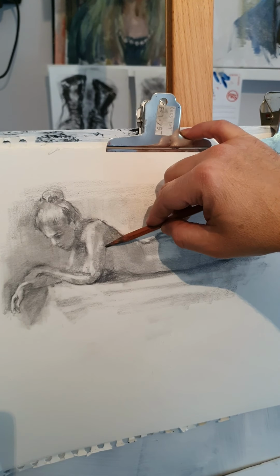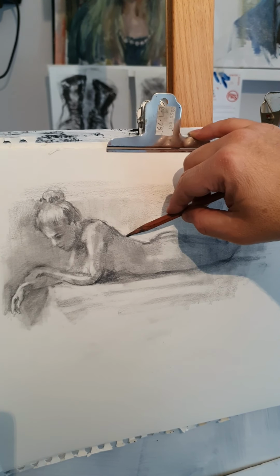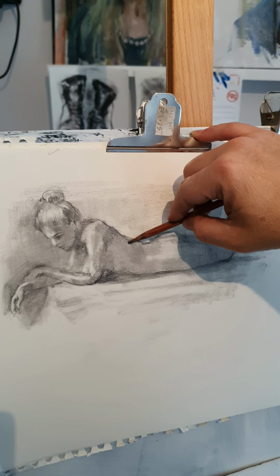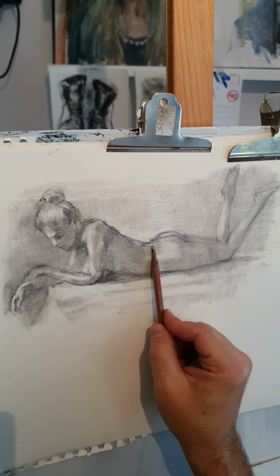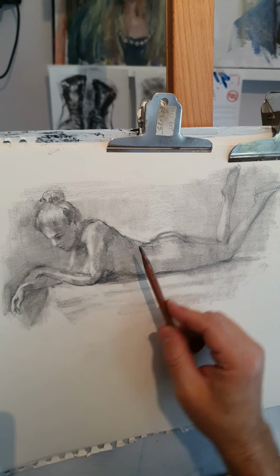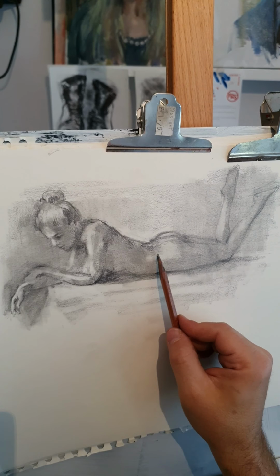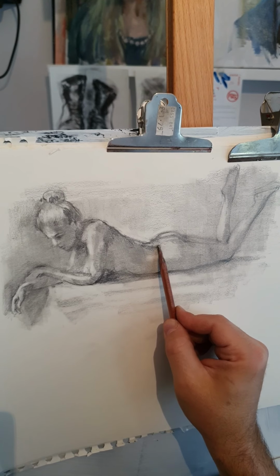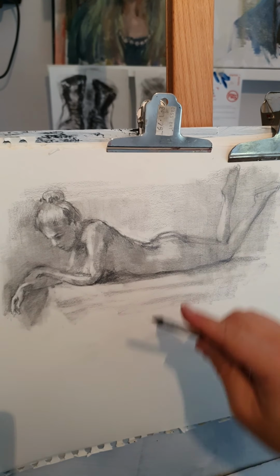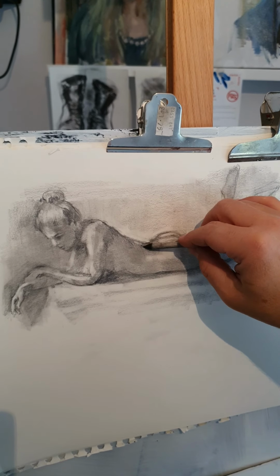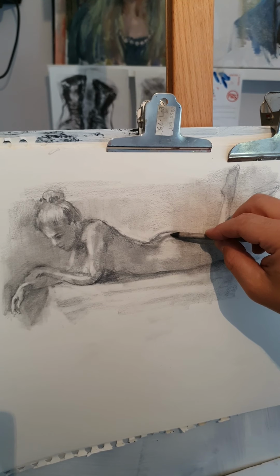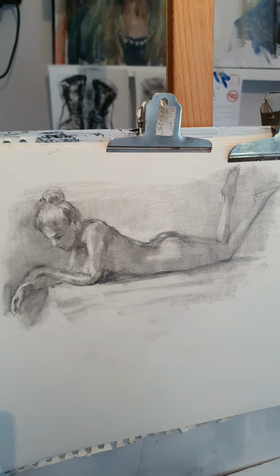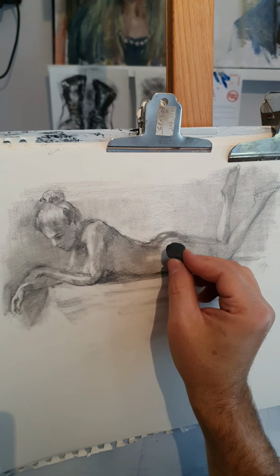And also darkening this shoulder blade. The whole concept of shoulder blade here. And then here, just give her a bit more spine, darkness of the spine. And one bottom and the other one. Again, I don't want to go too dark here.